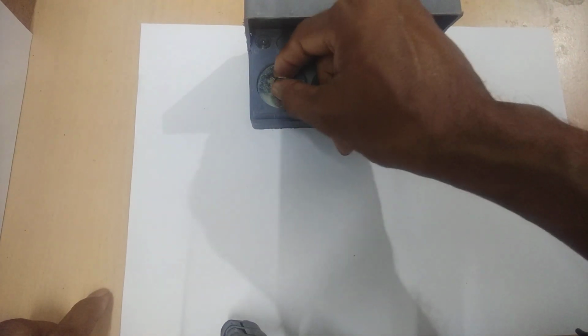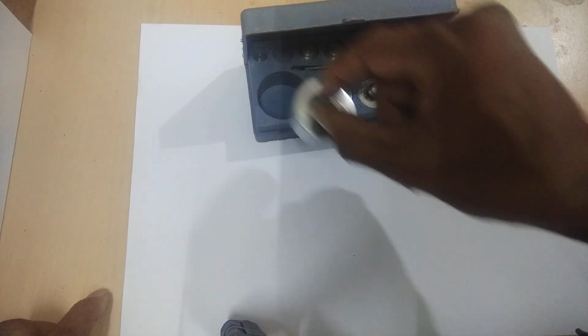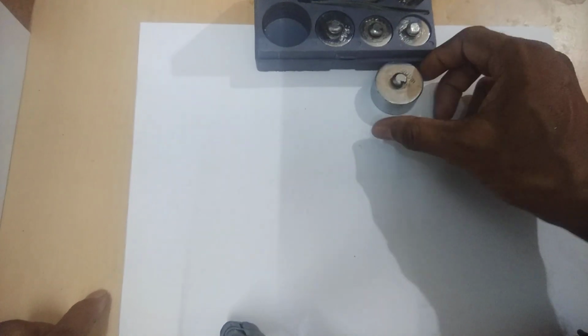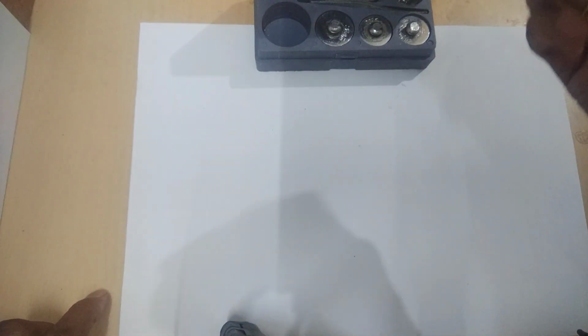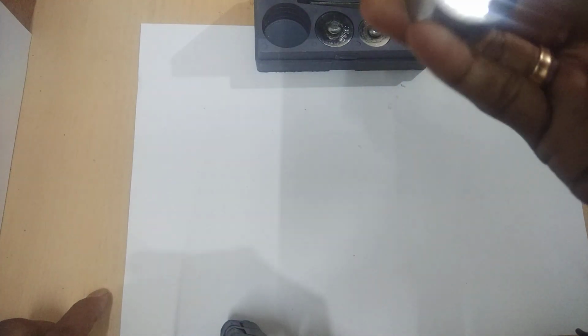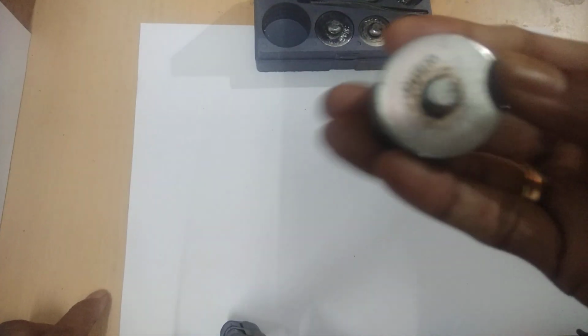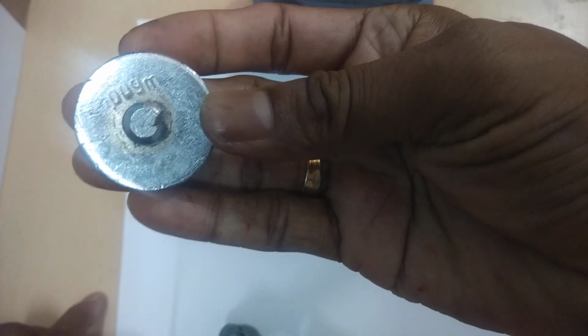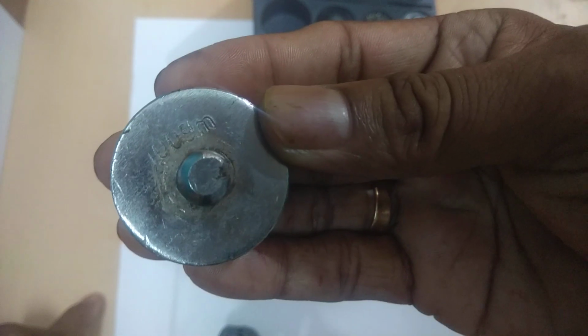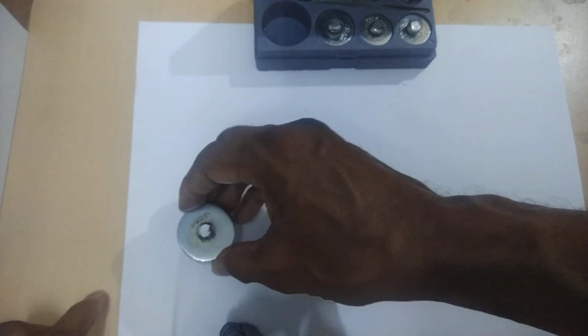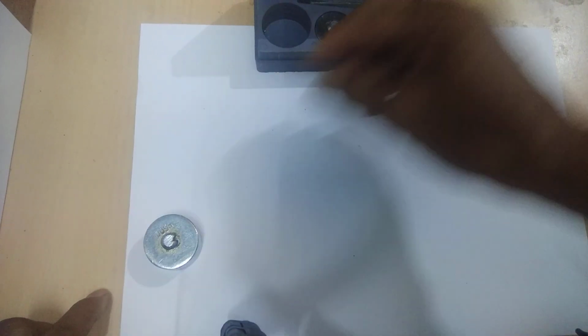First one, you see this one. If you see very clearly, the weight of this is 100 gram. You see this one? It is saying 100 gm means gram. This is 100 gram, right?